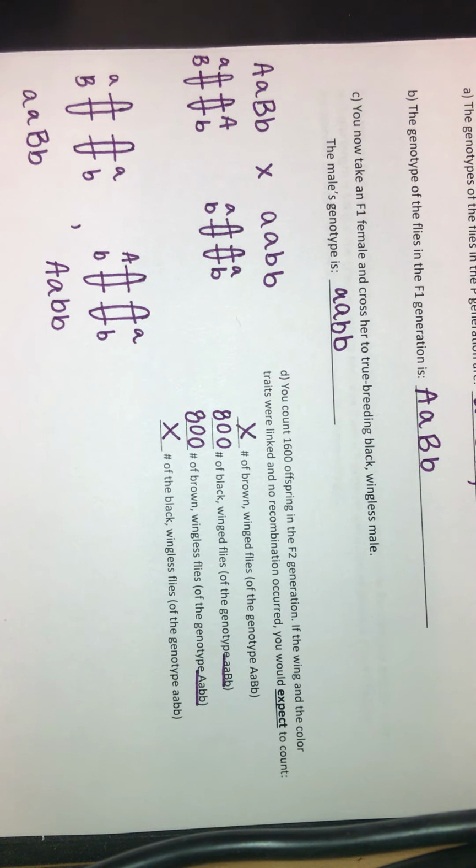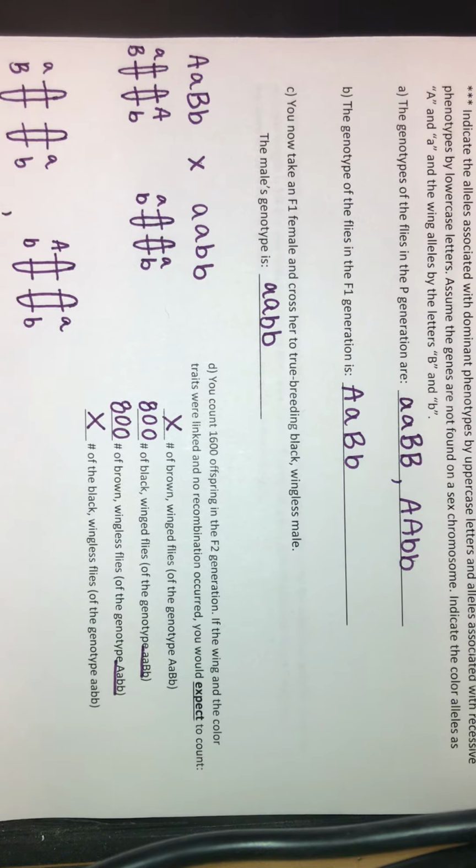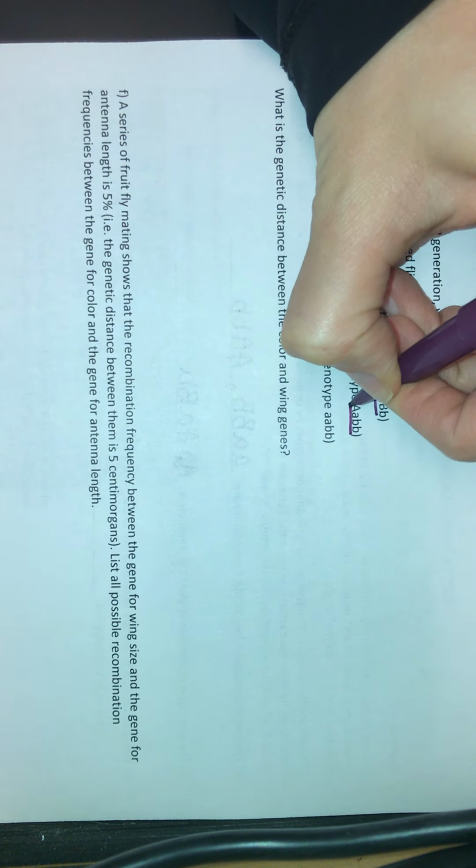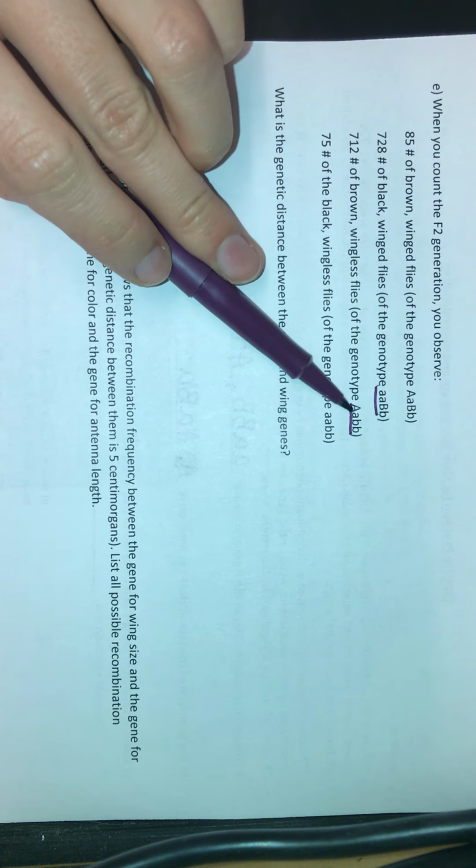But if we keep going, if we move on to part E, it tells us that when we count that F2 generation, we observe instead these numbers. So, just to make sure you're following along, those were the two offspring that resemble the parents genetically.